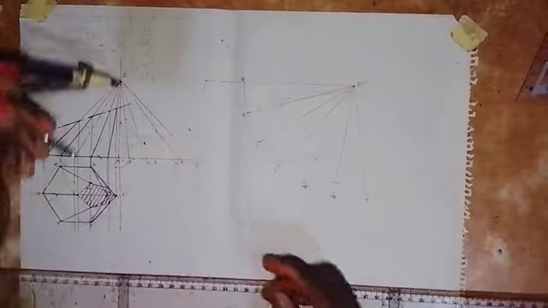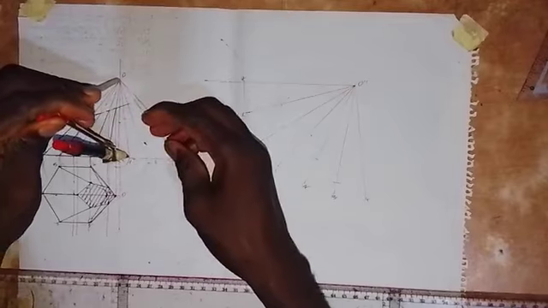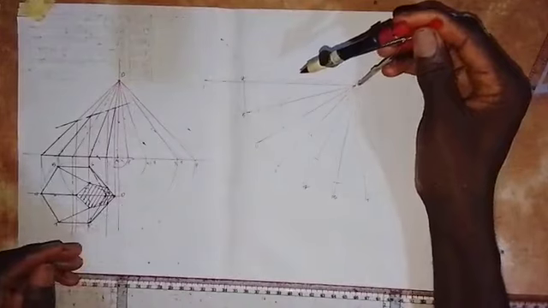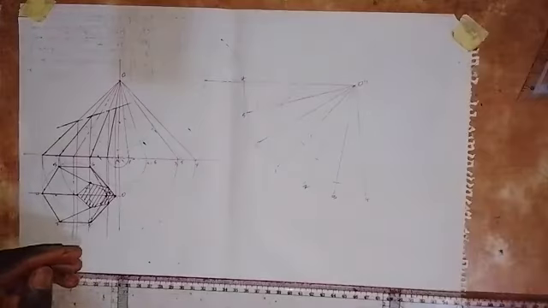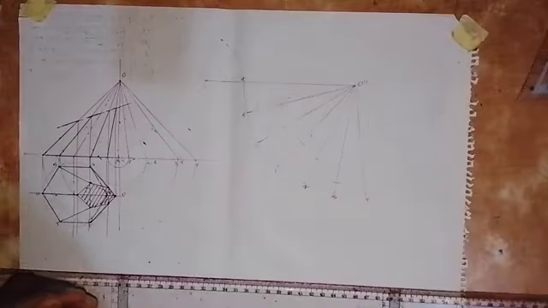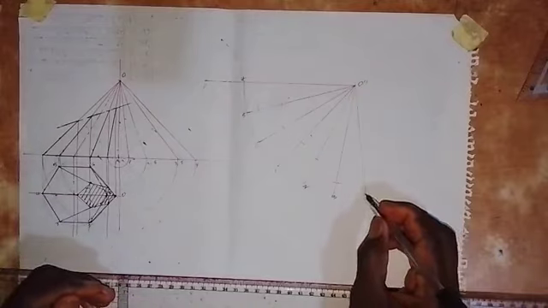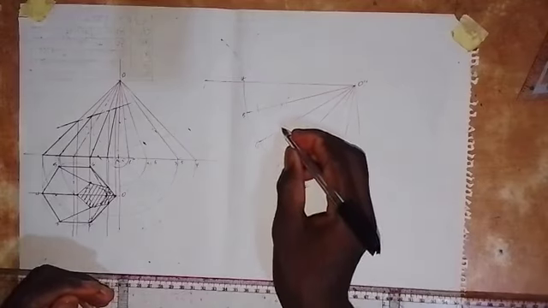So last one is O1. So take distance O1 like this, take distance O1. So we have this to be O1, and then we put the pinpoint here at point O here, and we make an arc on 1. Alright, so we have this. So all these points, we are going to connect them together. Okay, so we are connecting this point together.